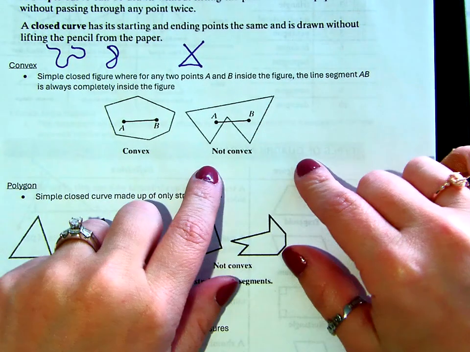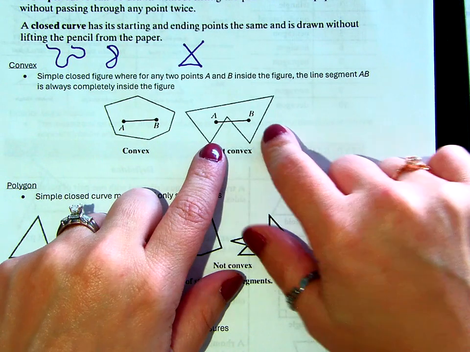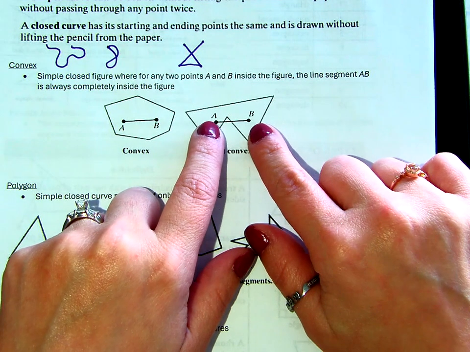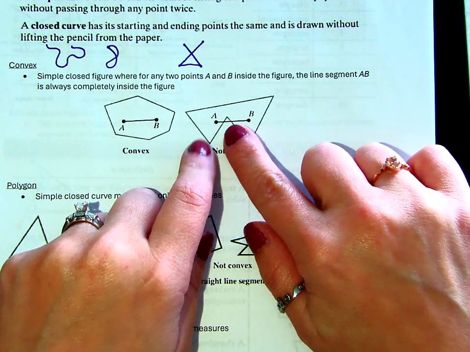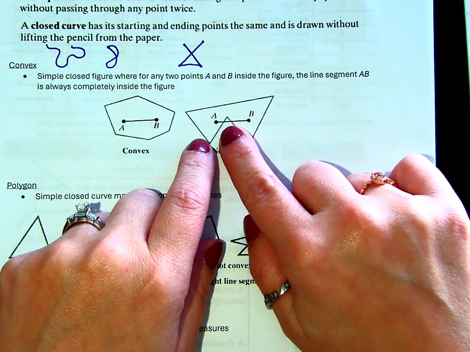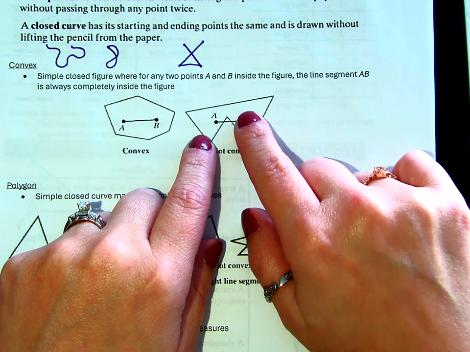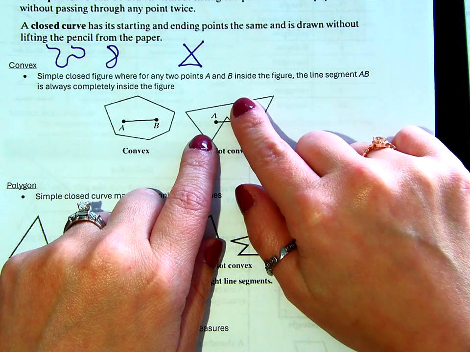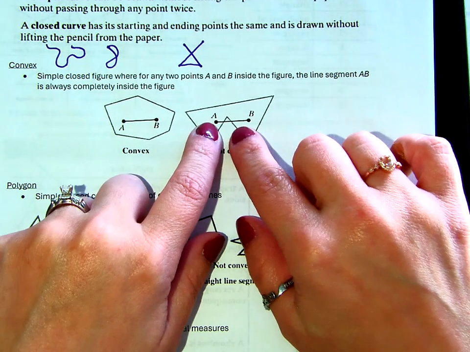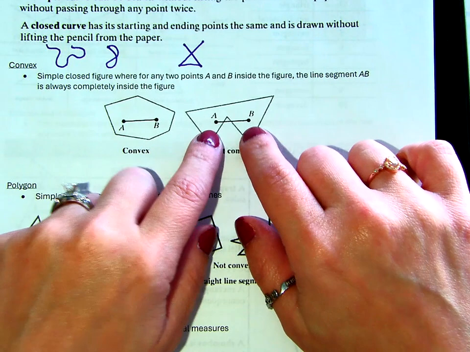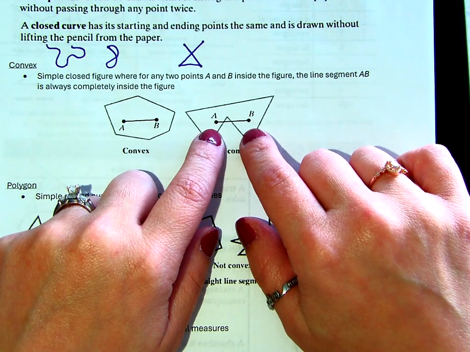Your non-convex shapes are where you can have an A and a B, and you can connect them, and part of your line segment ends up outside of the shape entirely. Now, I could move my B, and I could make AB live into that shape, but the point is that I can make this happen. And if I can make this happen, it is not convex.